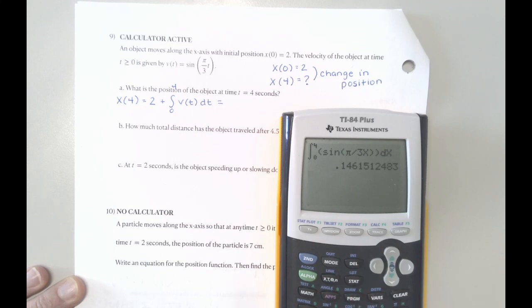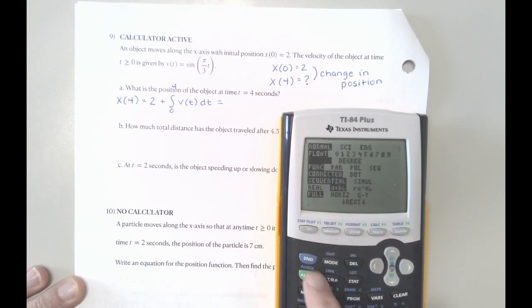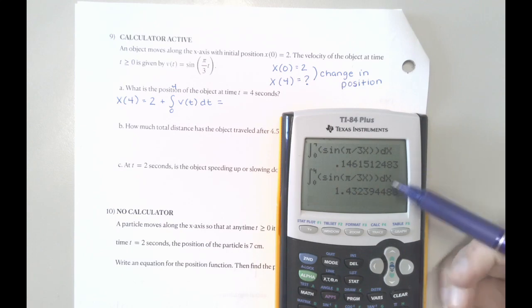And just to remind you, let's see, I thought so. Yep, I'm not in radians, I'm in degrees. That answer did not seem to make sense. Should have checked that. There we go, that looks better. That's what this integral should look like, okay?